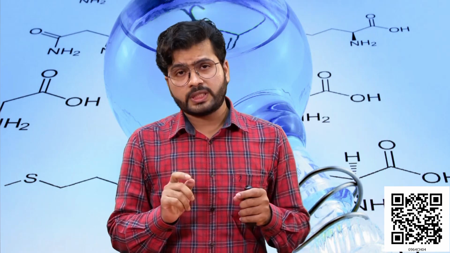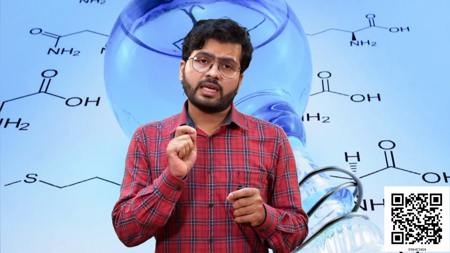Remember, there is a difference between valence shell electrons and valency. For example, if you look at the distribution of oxygen, the outermost shell contains 6 electrons. So, the number of electrons present in the outermost shell will be called the valence shell electrons. But that is not the valency. Valency is always calculated as either the number of electrons it can easily donate or lose, or the number of electrons it can gain in order to have an octet in its outermost shell.